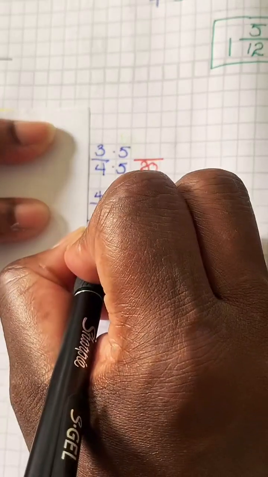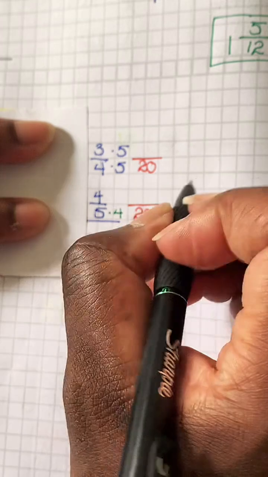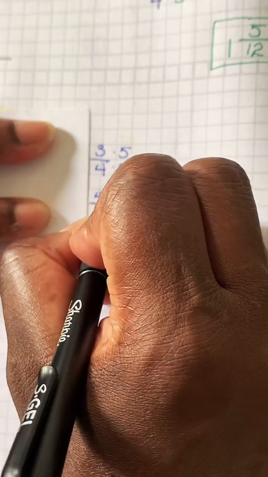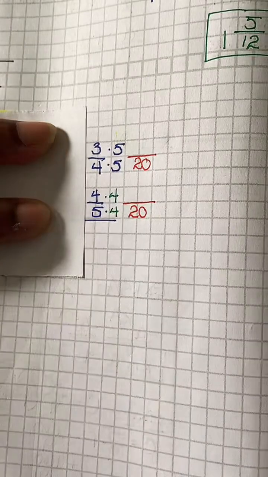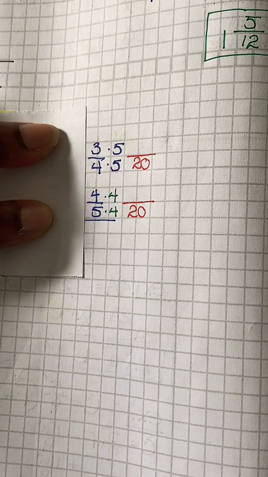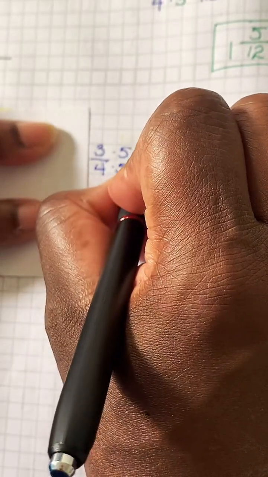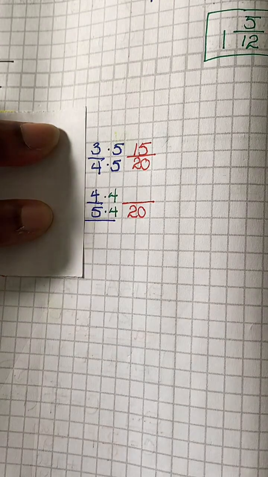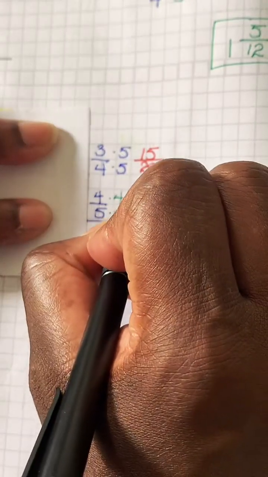And this one will be 5 times 4. Whatever I do in the denominator, I do in the numerator. So this 3 times 5 gives me 15, and the 4 times 4 gives me 16.